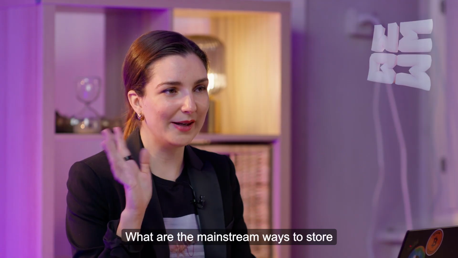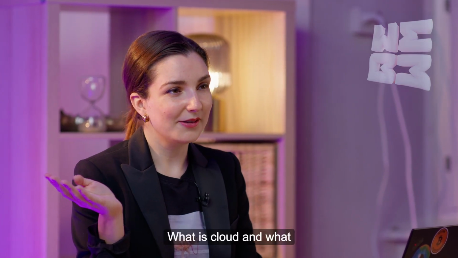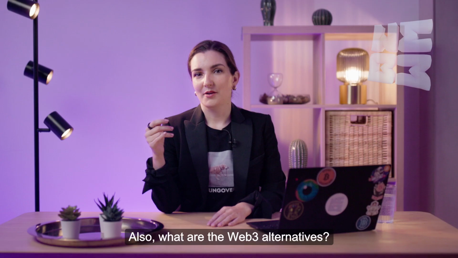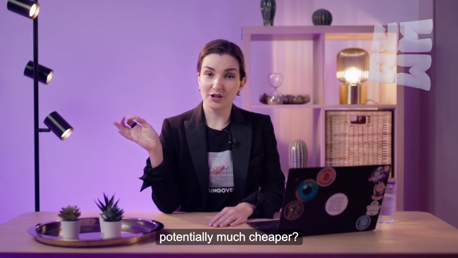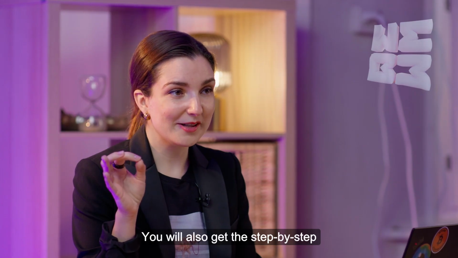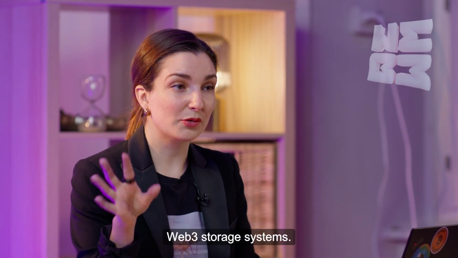What are the mainstream ways to store files and why are they lacking privacy? What is cloud and what are its disadvantages? Also, what are the Web3 alternatives? How to store files privately and potentially much cheaper. You will also get the step-by-step instructions for the 5 most widespread Web3 storage systems.